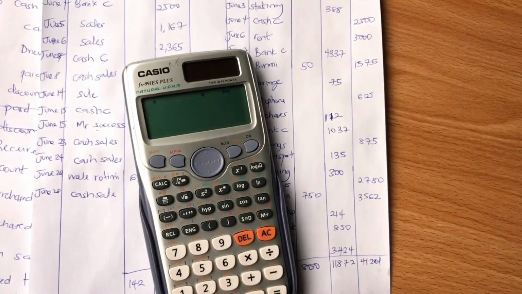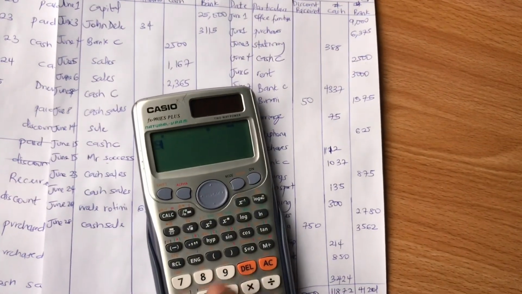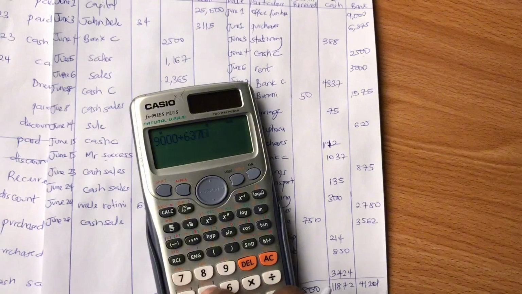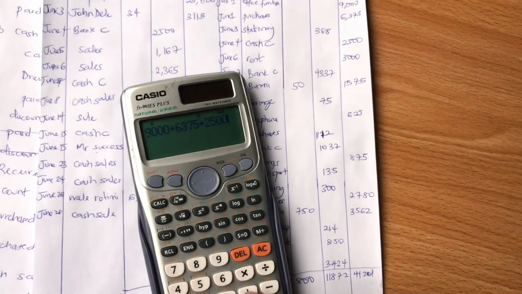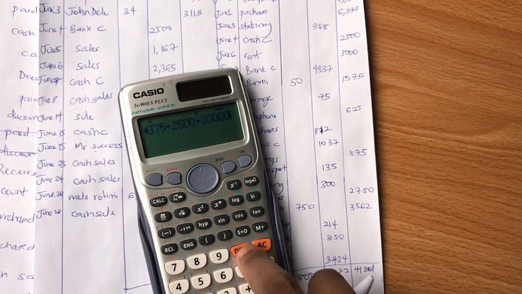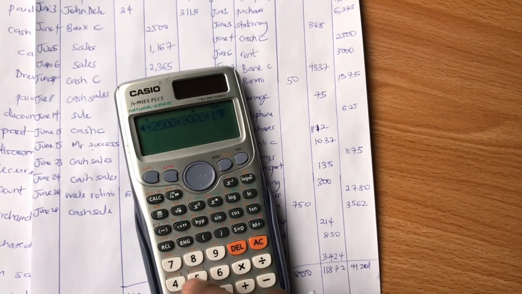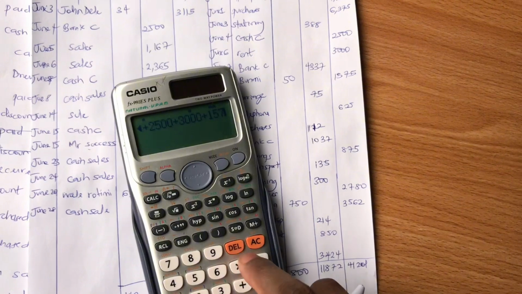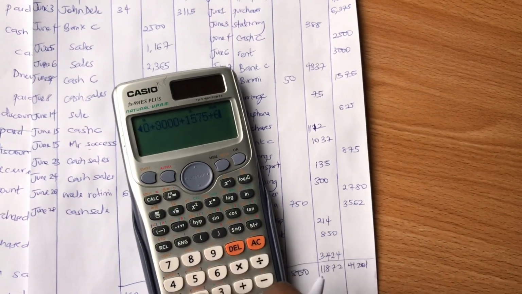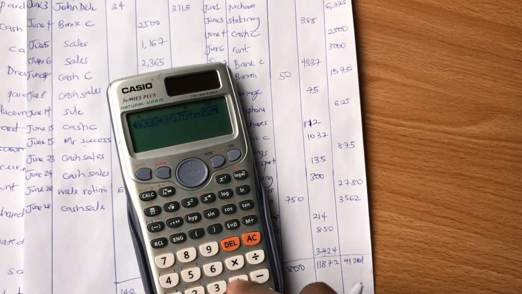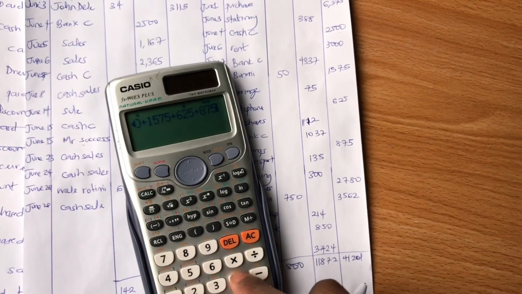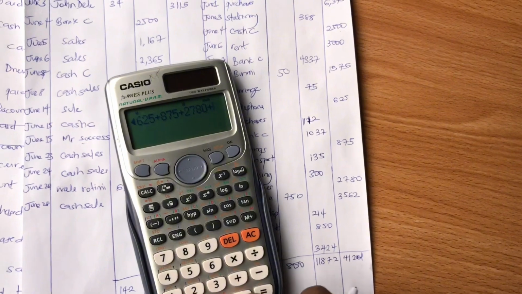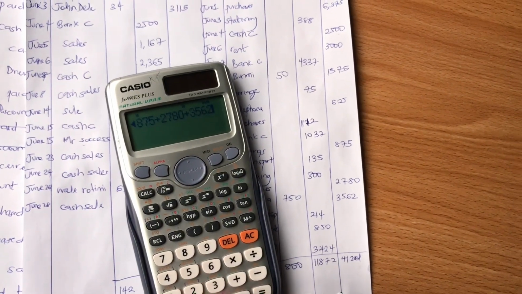So the bank column, we start by adding 9,000 plus 6,375 plus 25 plus 3,000 plus 1,575 plus 625 plus 875 plus 2,780 plus 3,562.